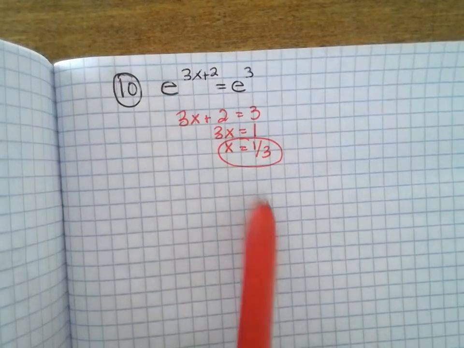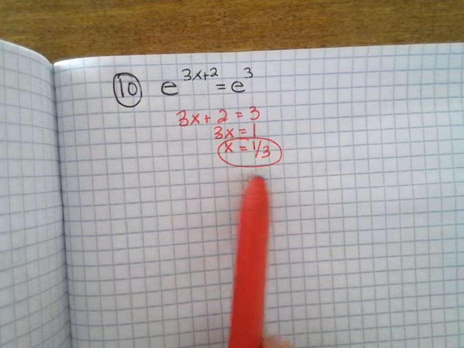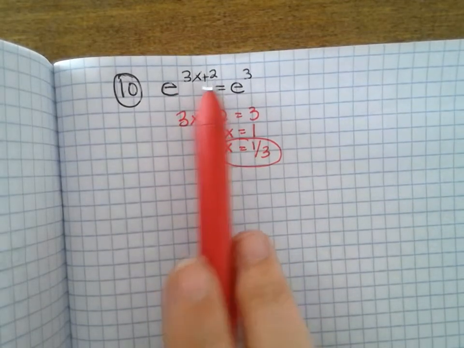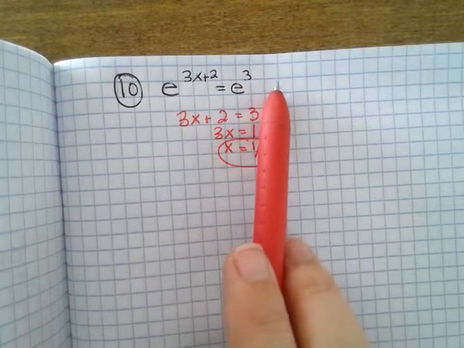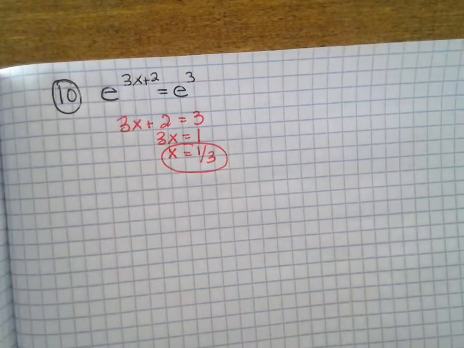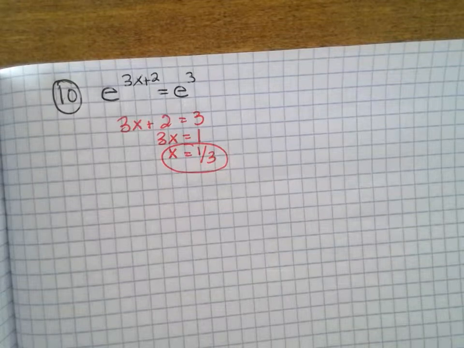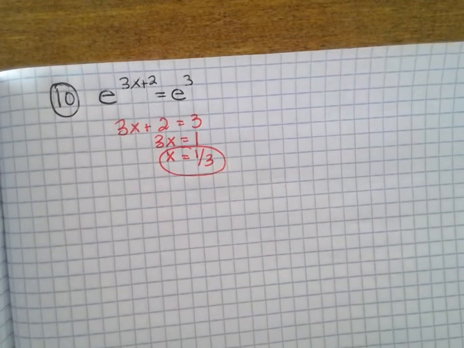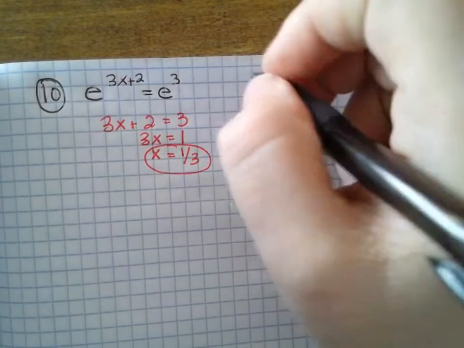What's 3 times a third? 1. What's 1 plus 2? 3. Does e cubed equal e cubed? Boom. Okay, so this is a little bit harder than what we were doing, but this is still totally doable. Let's try another one.